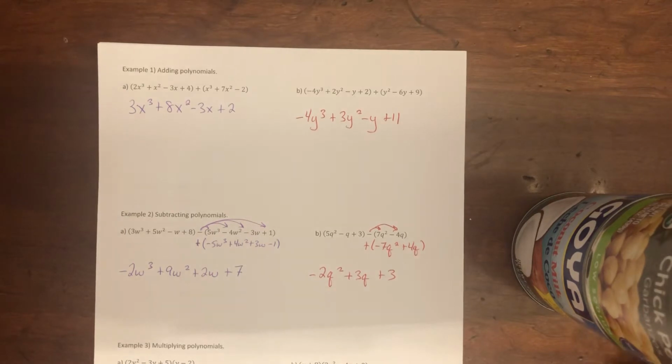All right, so that's all we have to do when they ask us to add and subtract polynomials. You really need to make sure you're careful of the sign here, because if you thought this was multiplication, it could get pretty messy.